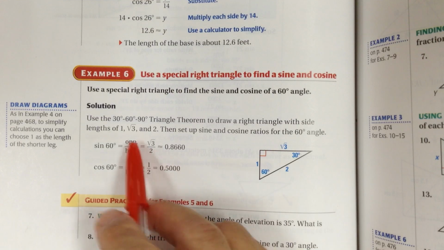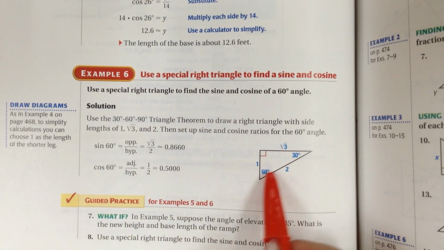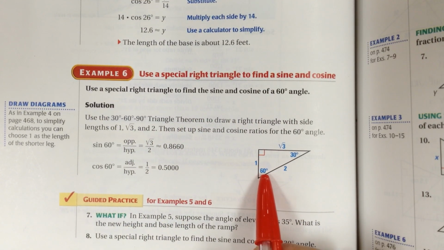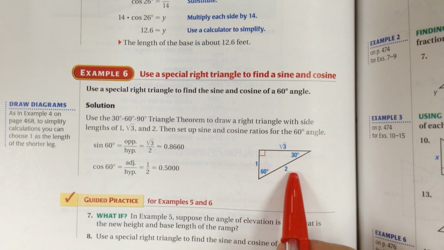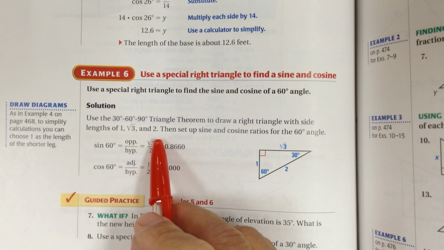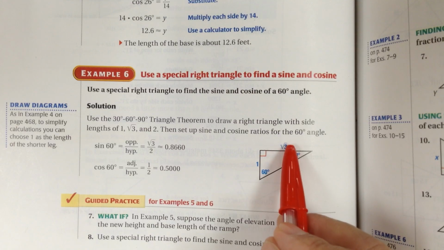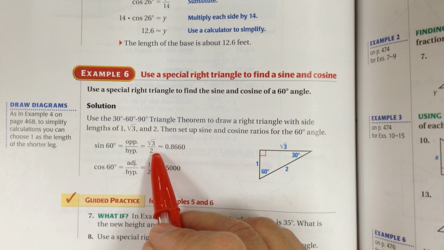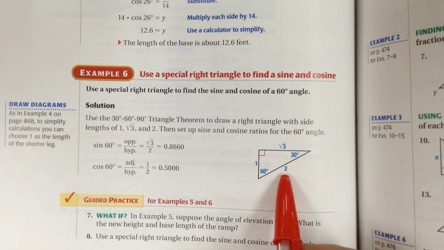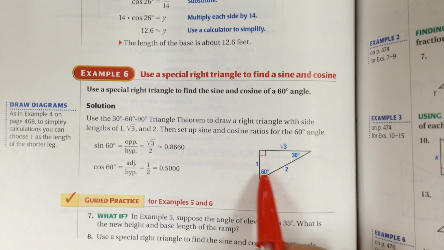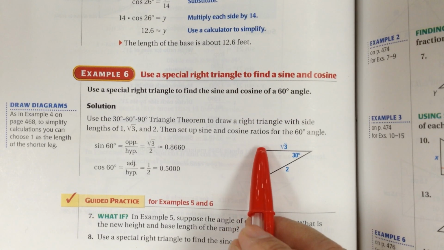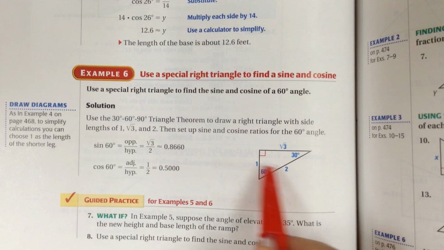Okay, so sine of 60 degrees. So here's your 60 degrees. So sine is opposite over hypotenuse. Okay, so again it's opposite over hypotenuse. So that's square root of 3 over 2. Okay, now the cosine of 60 degrees is adjacent over hypotenuse. So it'd be 1 over 2.